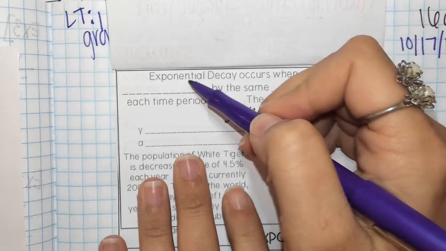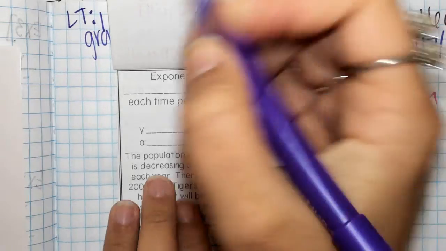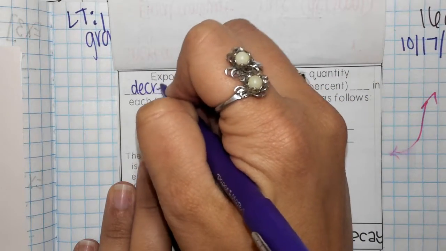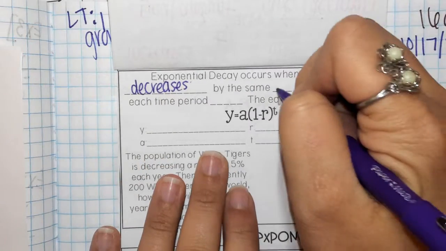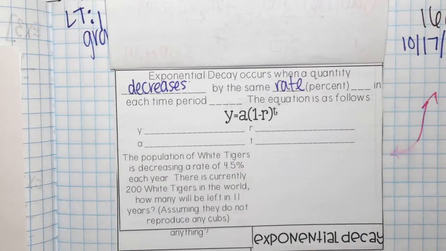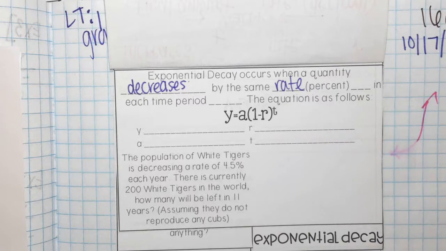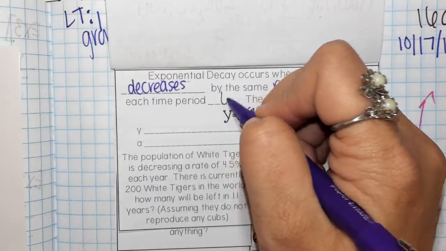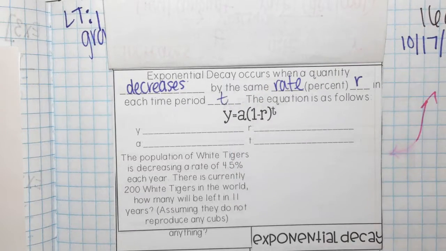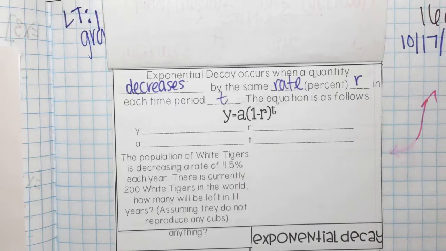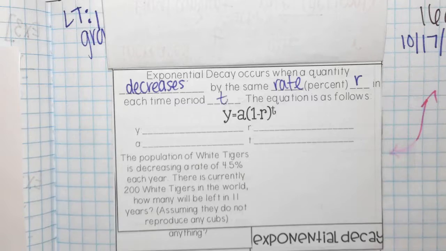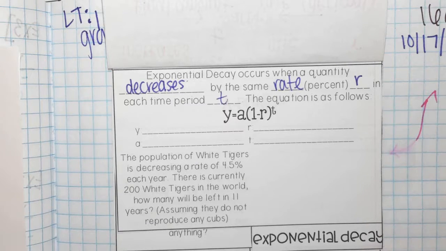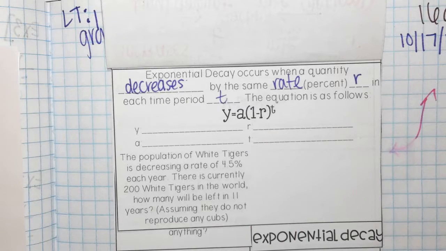Alright, so exponential decay occurs when a quantity decreases by the same rate. And what was the rate represented by? What letter? R. Rate is R. In each time period T. Now, what is the difference between the equation of a growth and a decay? One has a subtraction and one has an addition. Good. No, I said the equation. You were talking about the graph.